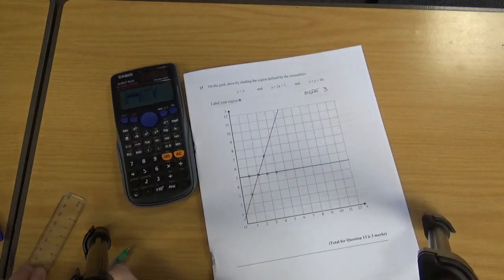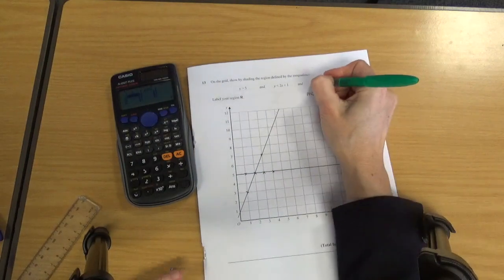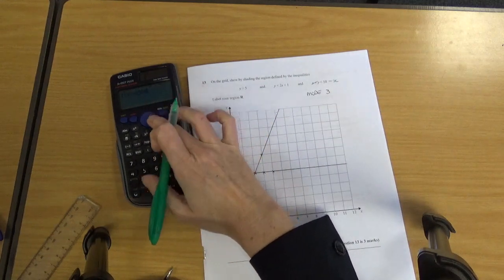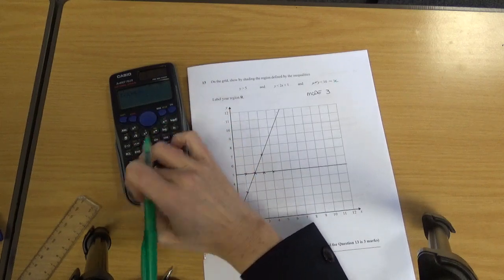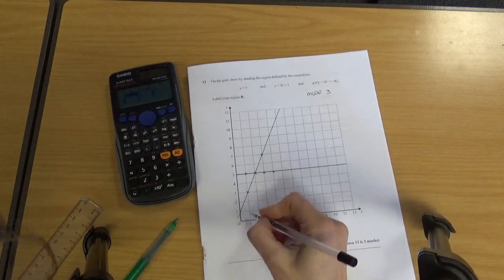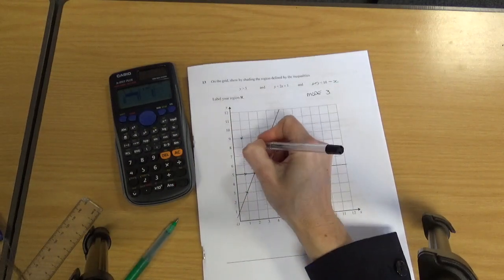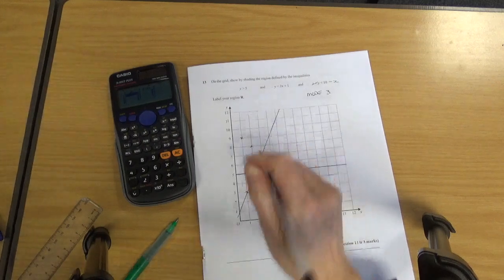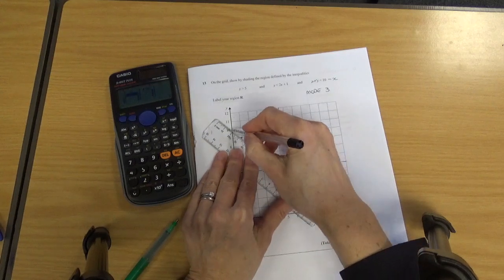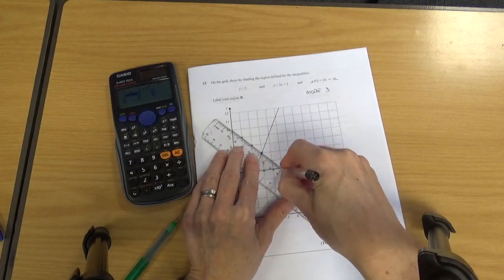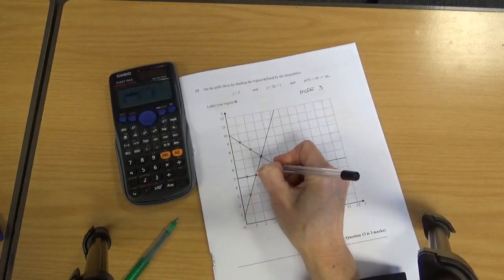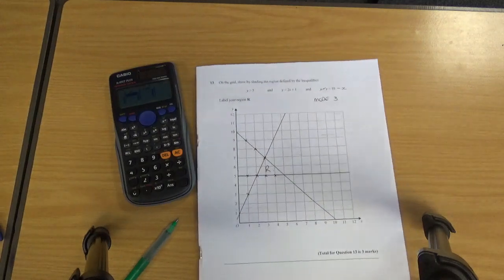On my last line I need to do a little bit of rearranging because I need to have just the y, so I need to subtract the x. So I'm going to have y is 10 subtract x. So I plot 1, 9, 2, 8, 3, 7. Join those ones up. And the region I'm looking for is always the triangle, so there's R.